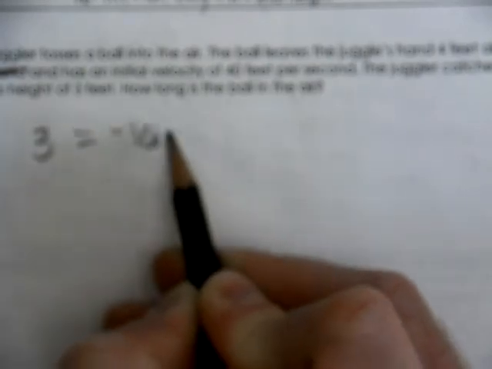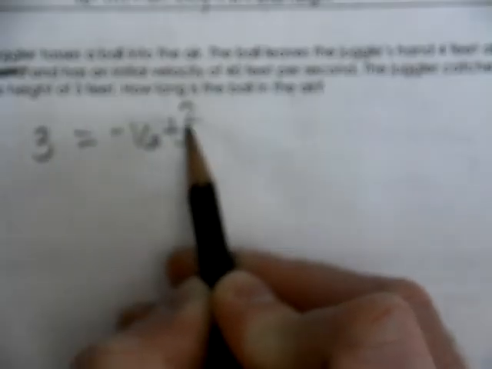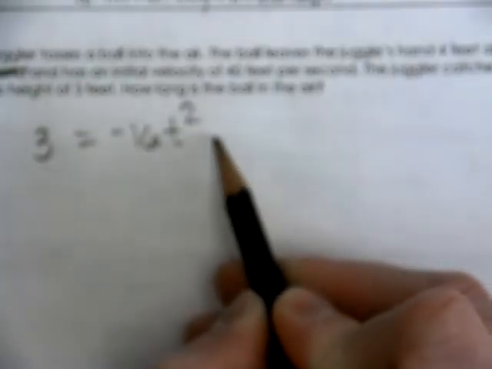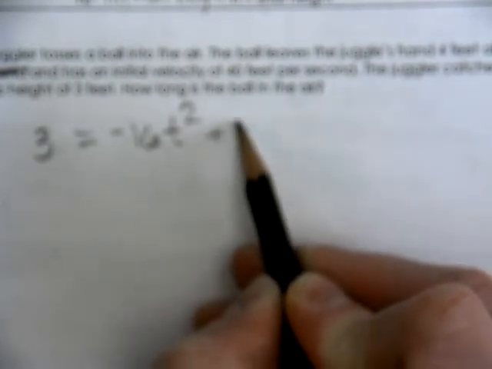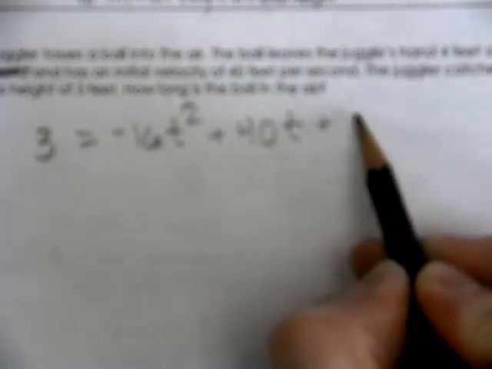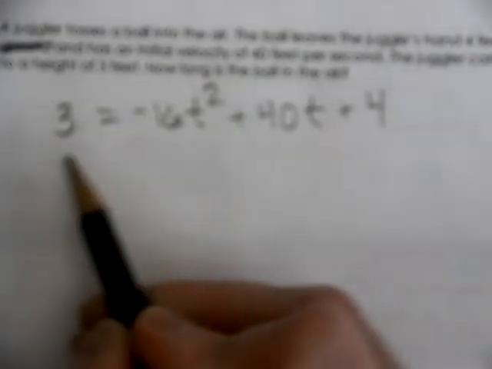So we want to know how long does it take to come to 3 feet if the gravity is -16 times t squared plus our velocity times t at a height of 4. It left our hand at 4 feet. We want to know when it gets back down to 3 feet. How long is that ball in the air?